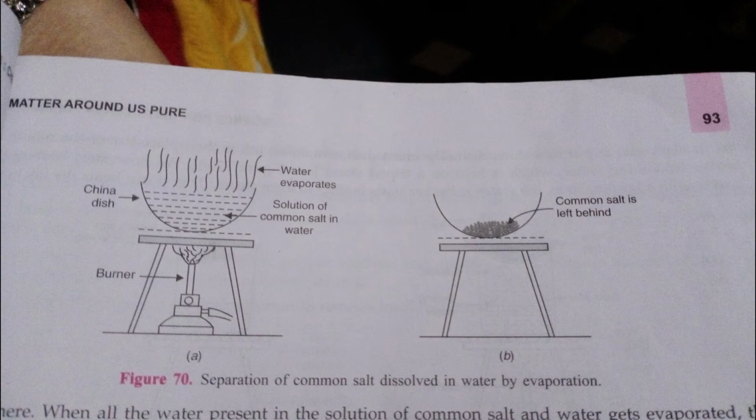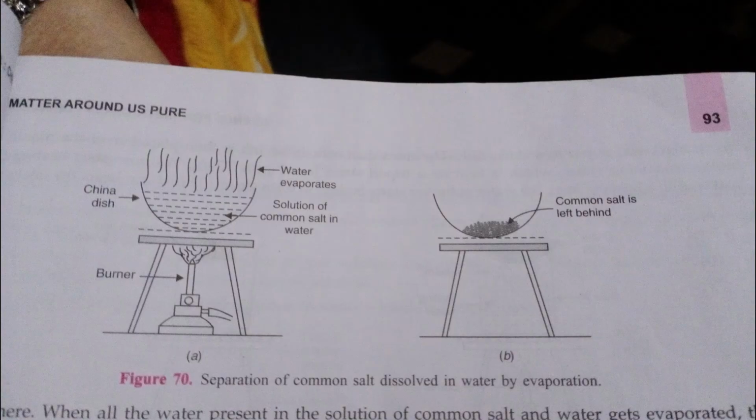Evaporation is used to separate a solid substance that has been dissolved in water. The use of the process of evaporation for separating a mixture is based on the fact that liquids evaporate easily whereas solids do not evaporate. Let us perform an activity. You can see an ink solution in a china dish. When you evaporate it for some time, all the water gets evaporated and finally the ink solid remains. This is the process of separating by evaporation.